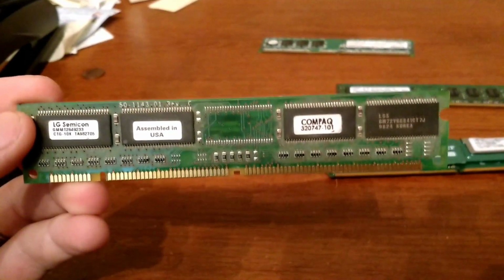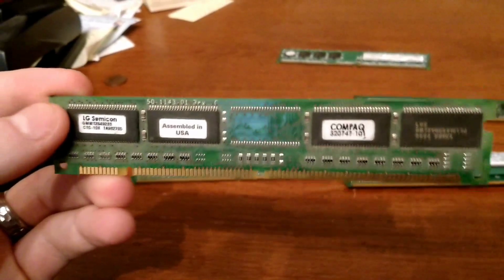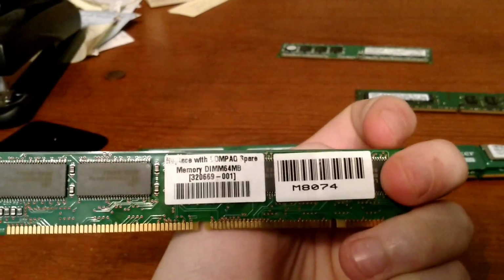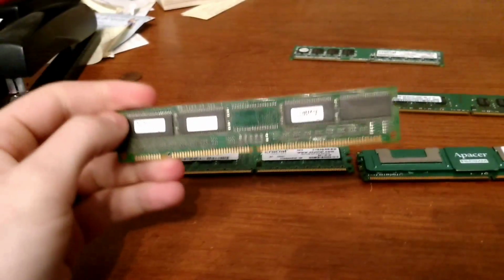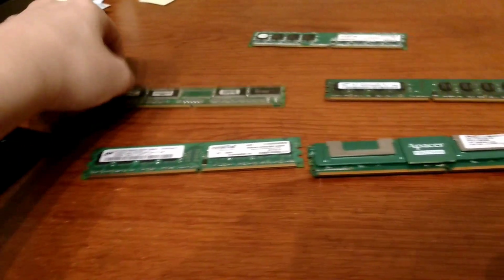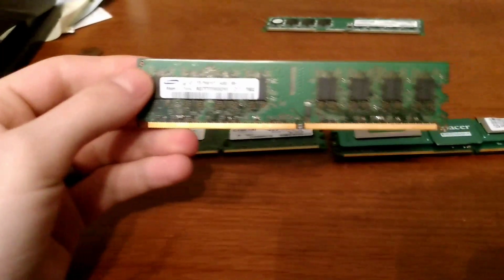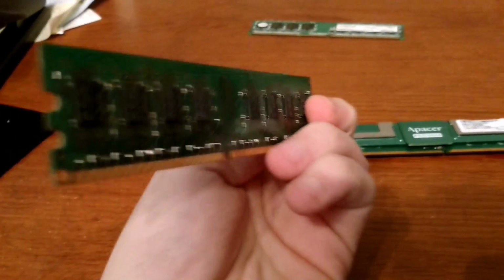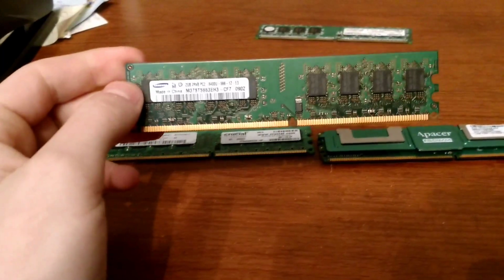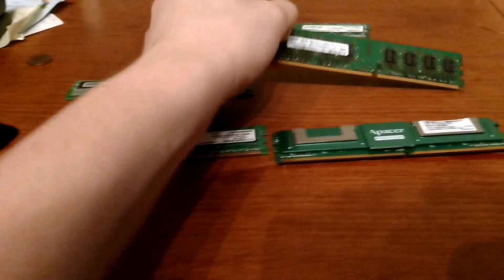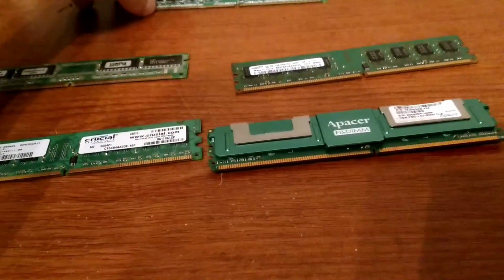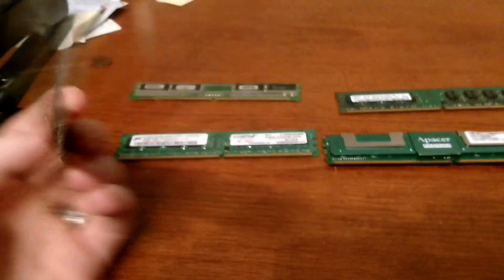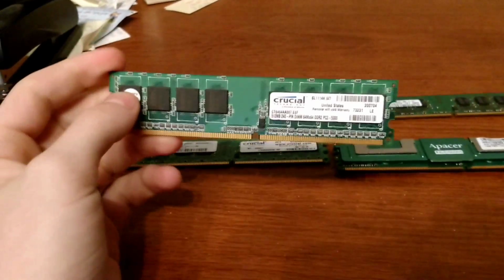This one is also a DIMM. This one is from a very old computer. This one, I believe, is DDR2 or 3. And this one also, I believe, is DDR2 or 3.